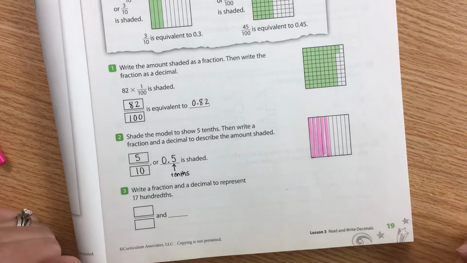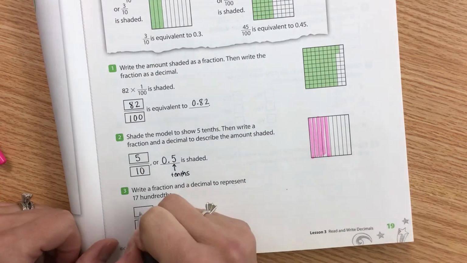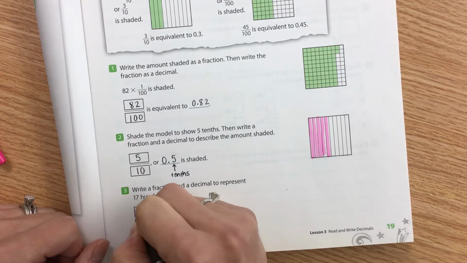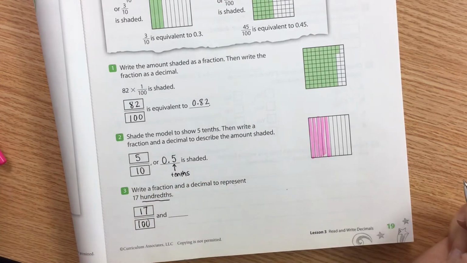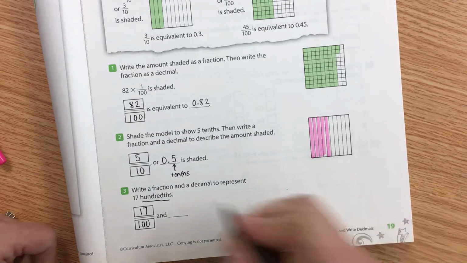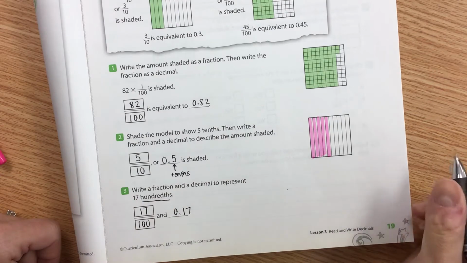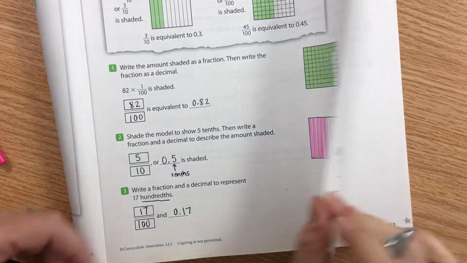Number 3 says write a fraction and a decimal to represent 17 hundredths. So 17 is going to be our numerator. Our denominator is written right here, hundredths, so that's going to be out of 100. And that looks like 0.17 or 17 hundredths.